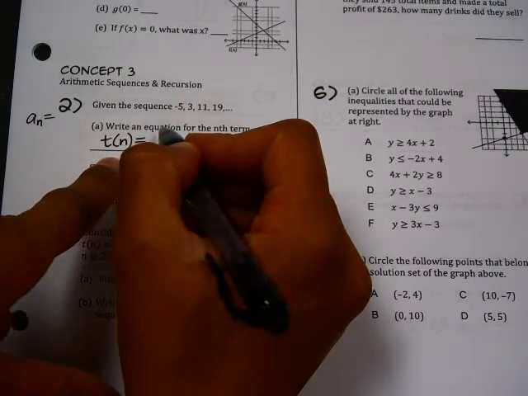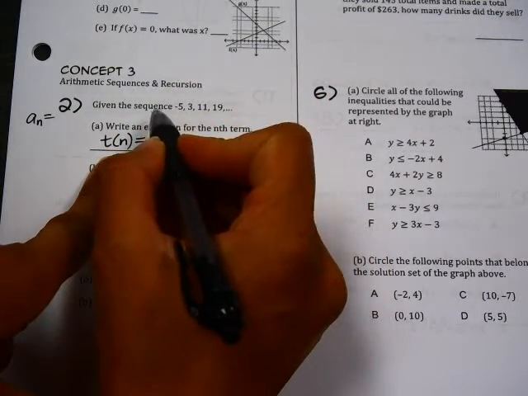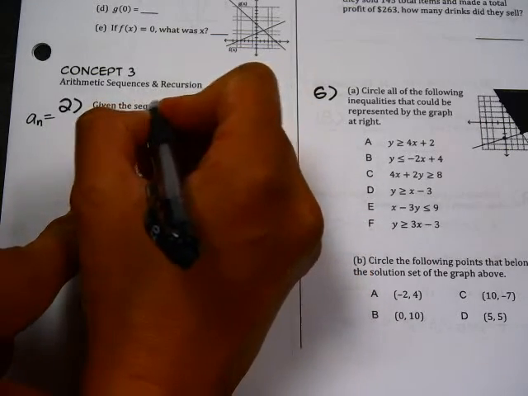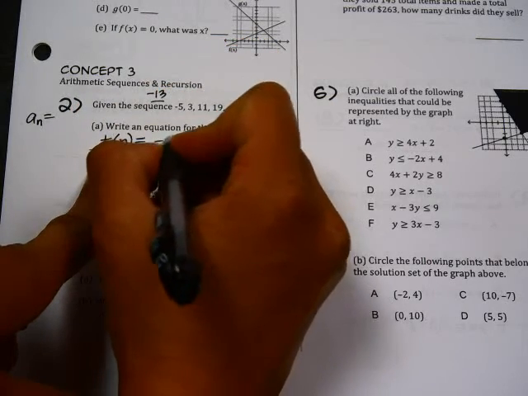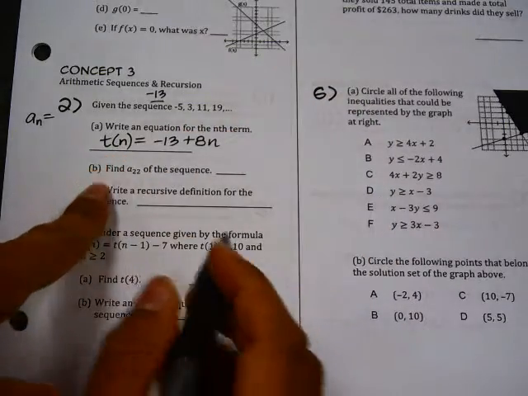We need to include the initial value, which would be the 0 term, the term before -5. So if we're adding 8 to get to the initial value, we need to subtract 8. So that would be -13. And then we're adding 8 each time, so plus 8n.